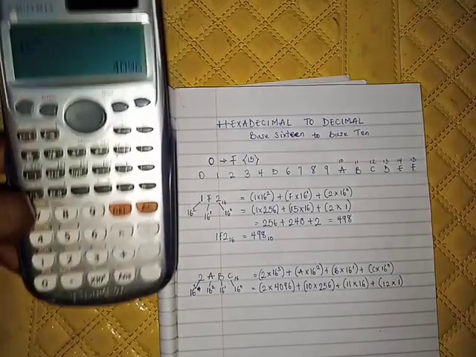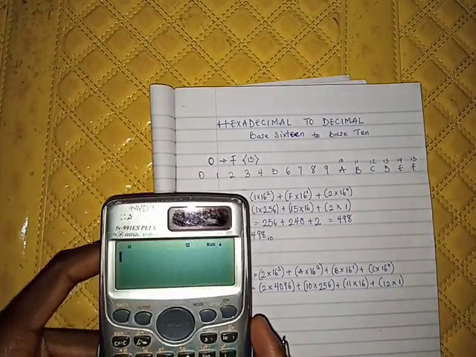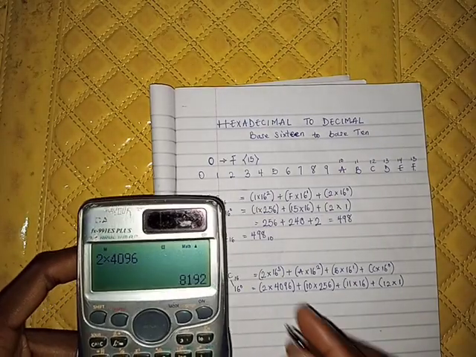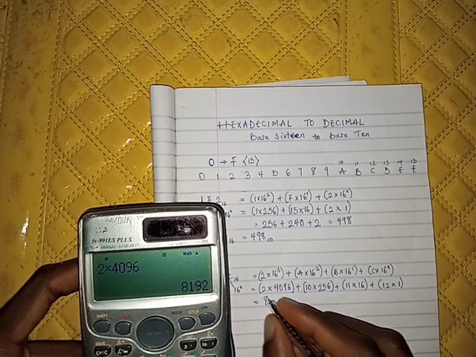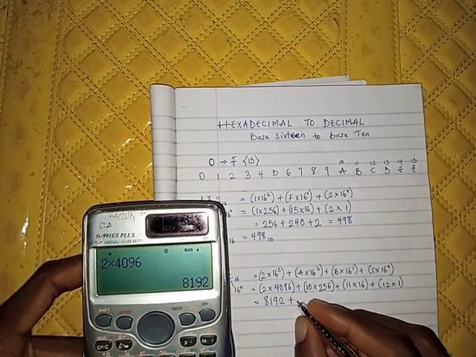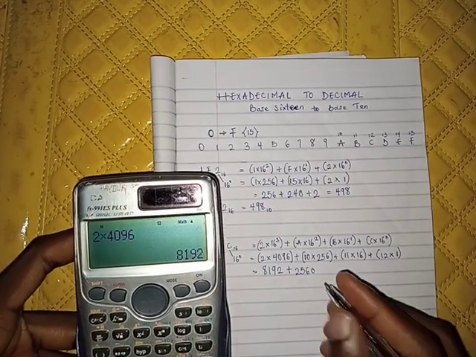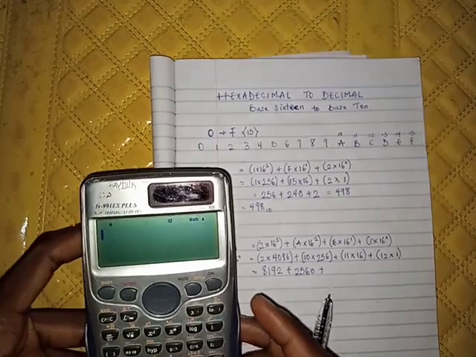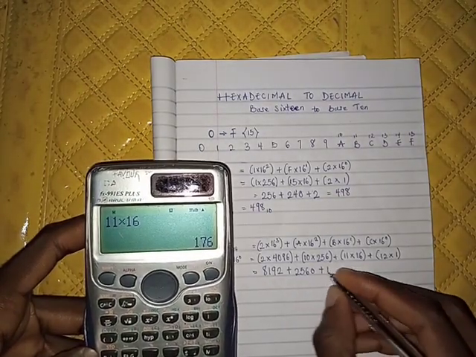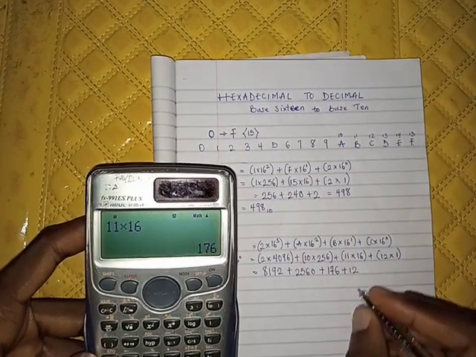All right. So here we have 2 times 4096, which is 8192, plus 10 times 256, which is 2560, plus 11 times 16, which is 176, plus 12.